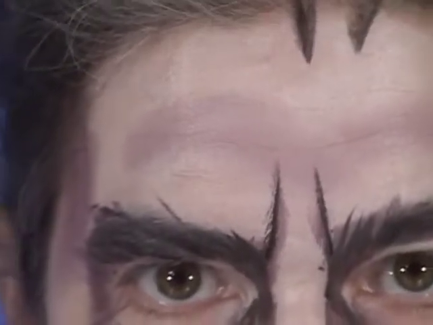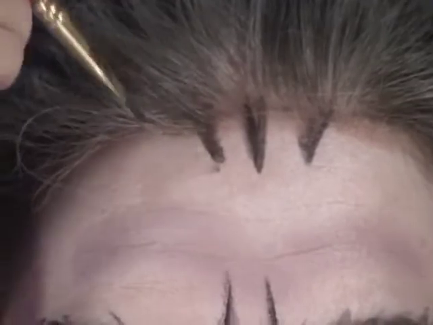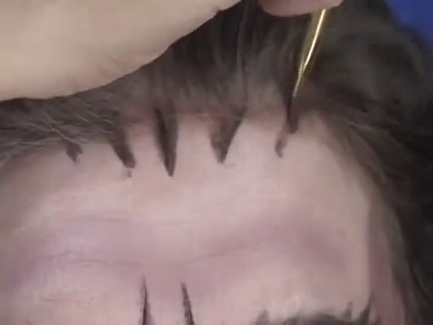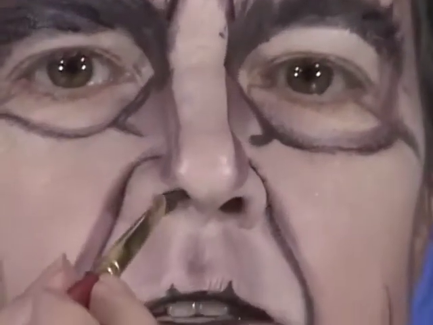Then, just as an idea of what it looks like, having the painted on streaks here. And then the last part, making the nostrils bigger.